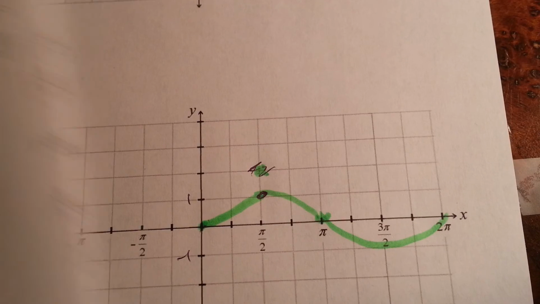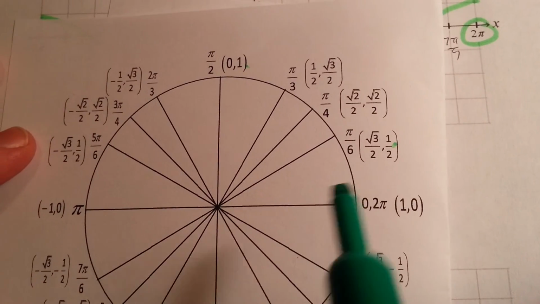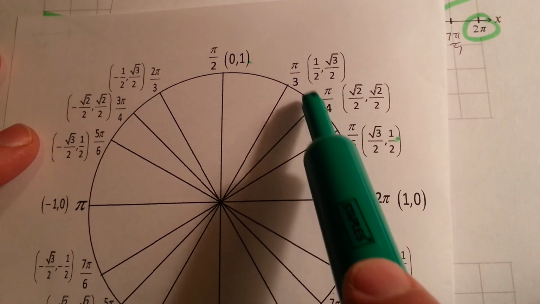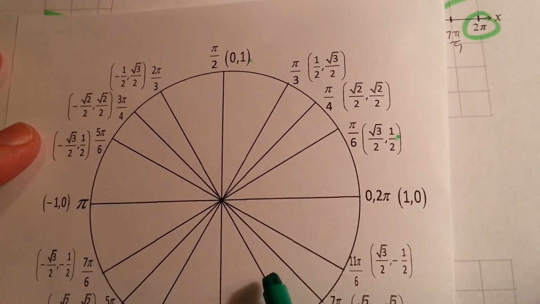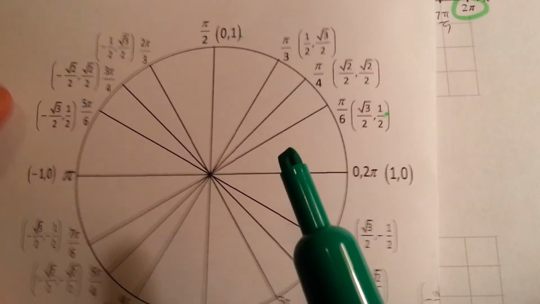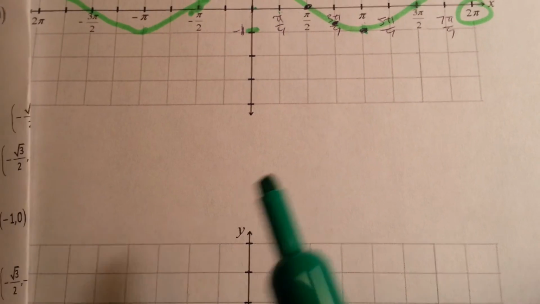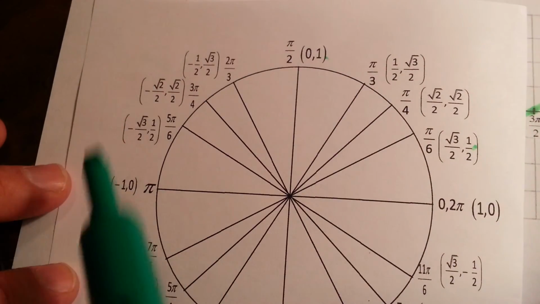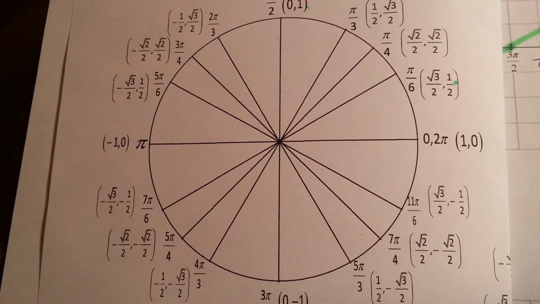So be ready to go. The key thing for tomorrow is know this unit circle. Know this is 30 degrees, 45, 60. Know your degrees, know your cosines and sines, so you can manually graph these. And we'll be using the graphing calculator as well. Like I said, know the unit circle. I hope everyone still remembers that.